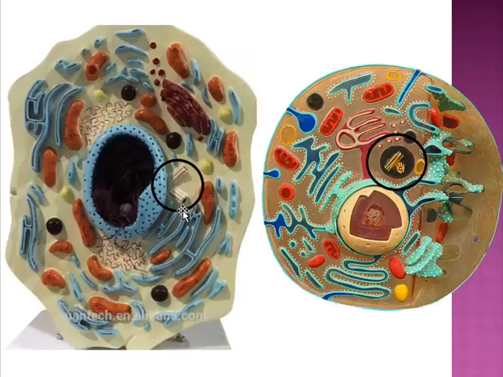Again, a circle around both, centrosome. If I only pointed to one, centriole. Again, circle around both, centrosome, only pointing to one, centriole.